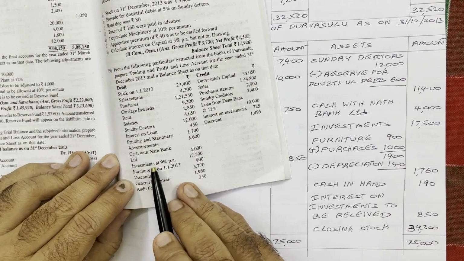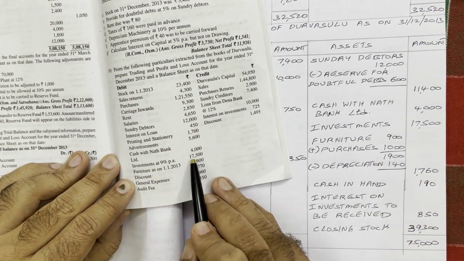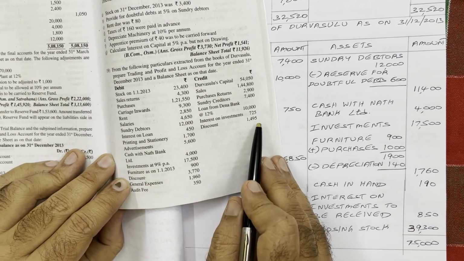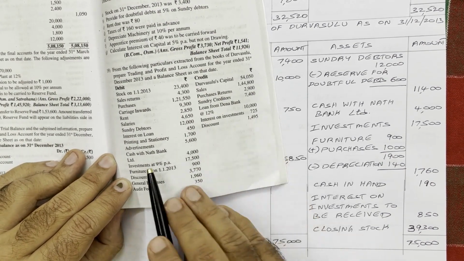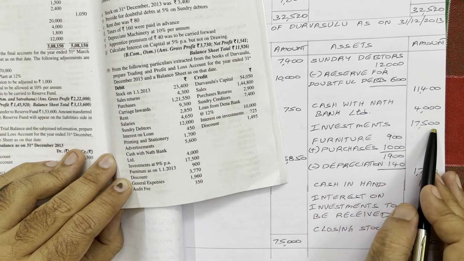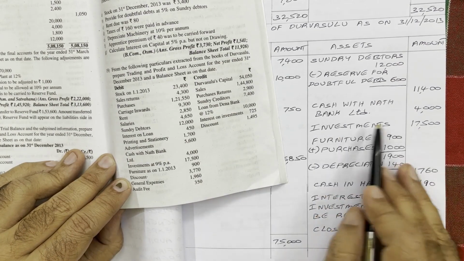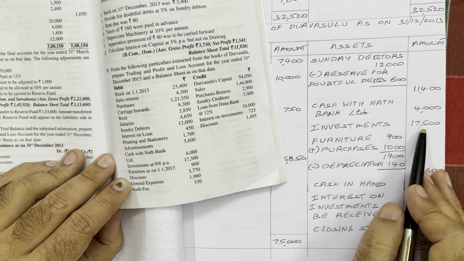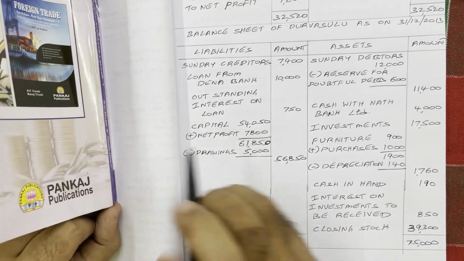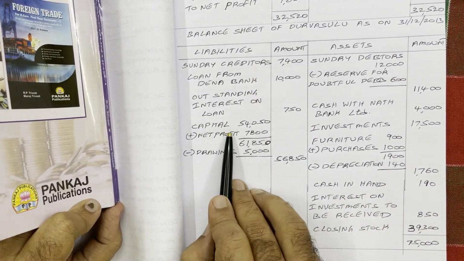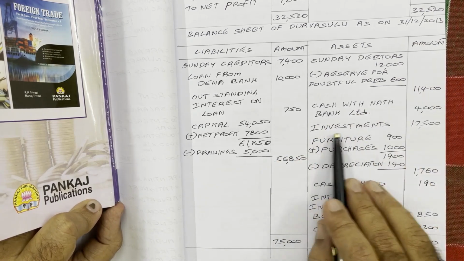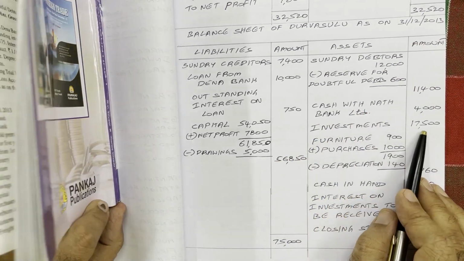Next, investments at 9% per annum 17,500. We invested amount in outside business. So investment is an asset to us. Therefore, asset side investment 17,500. See, our owner name is Durvasulu now. Durvasulu, if we invest money in his business, that is known as capital. Liability side it comes. If we invest amount in outside business, that is called investment. Asset side we should show that.